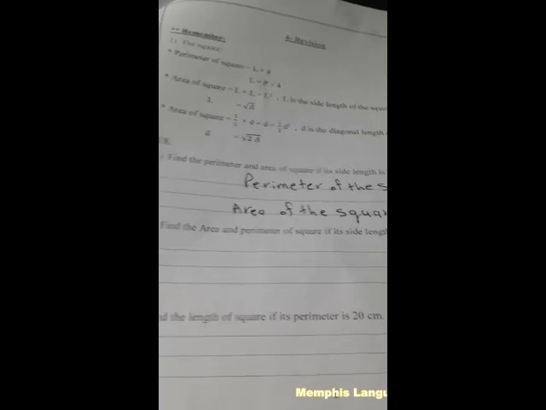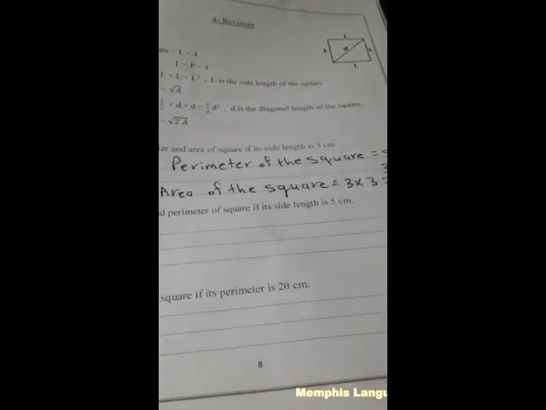Okay, in another one, find the area and the perimeter of the square if its side length is 5 centimeters.